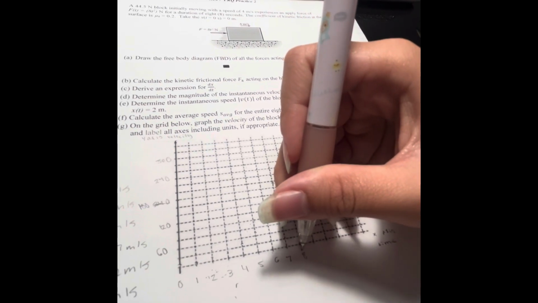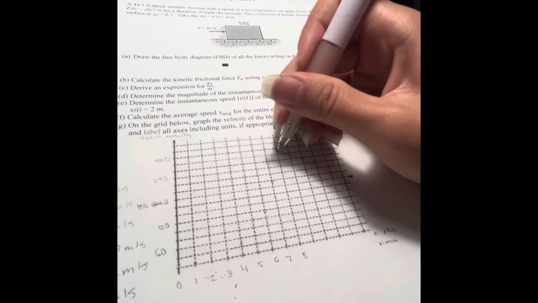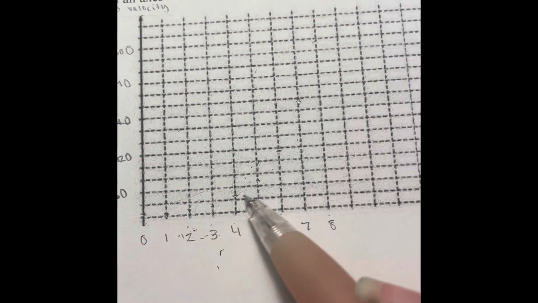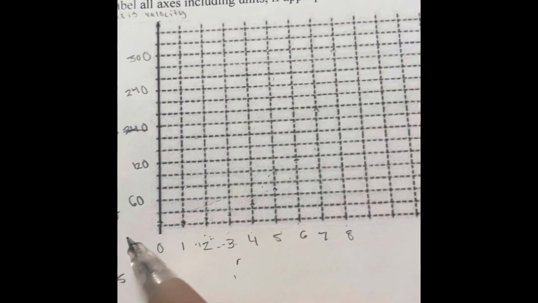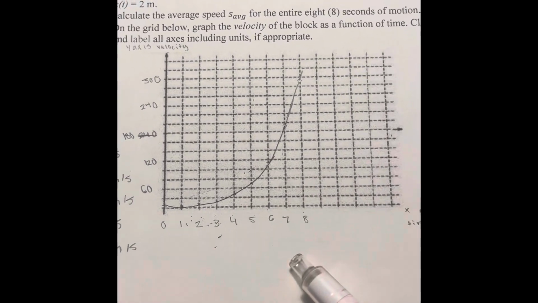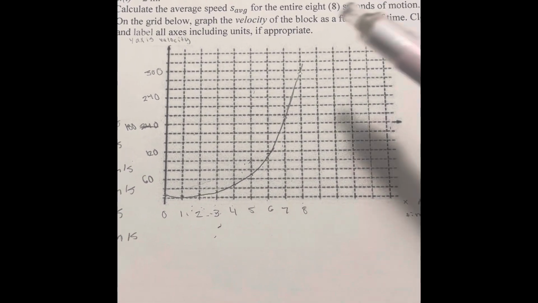And at 8 is 288. So these are my plotted points, which are a bit hard to see. I'm just going to connect them now. And this is my velocity of the block as a function of time graph.